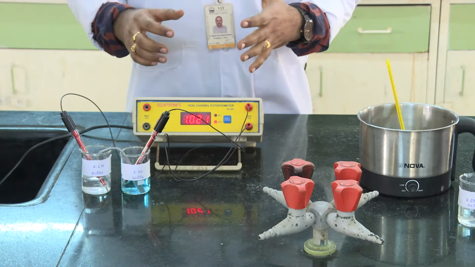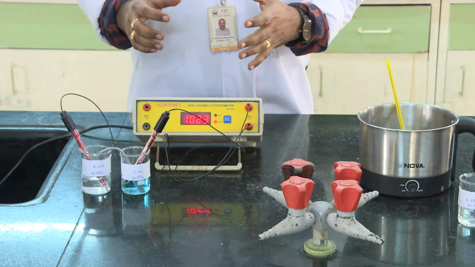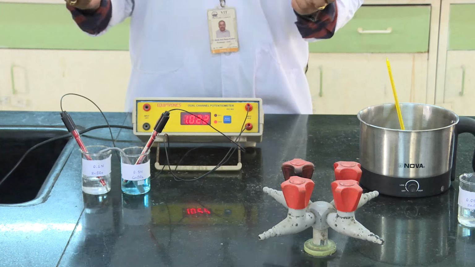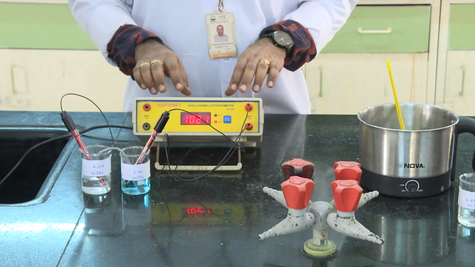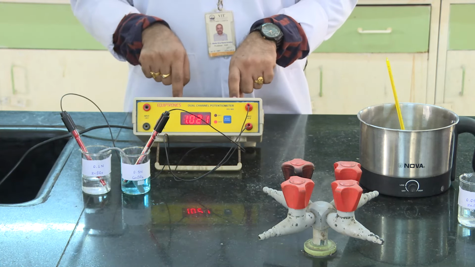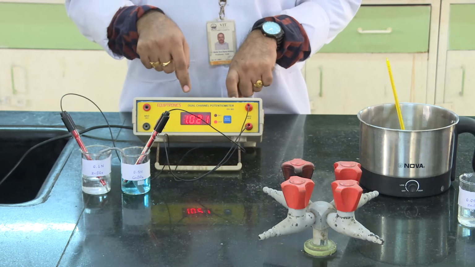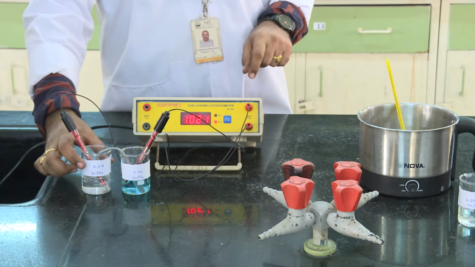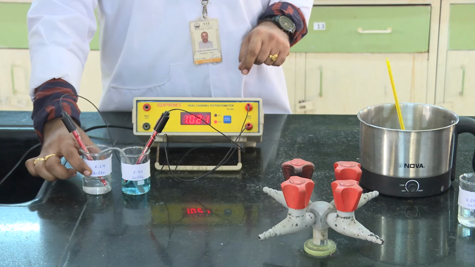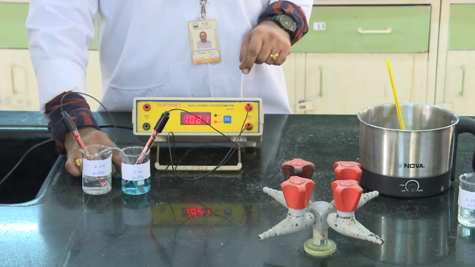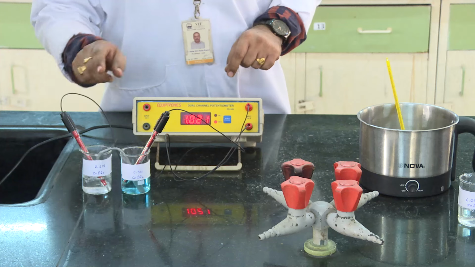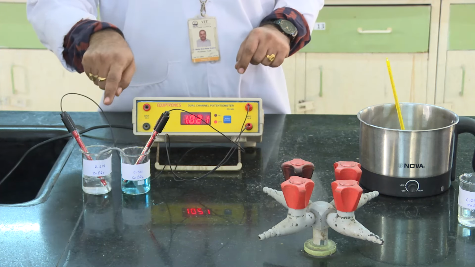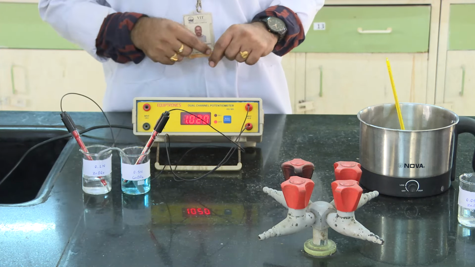Now we come to the construction of a Daniell cell. Using that zinc system and copper system, we put them together and connect them to the potentiometer. Here we have used 0.1 normal zinc sulfate and 0.1 normal copper sulfate, both connected with the salt bridge.